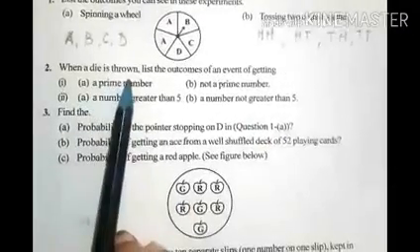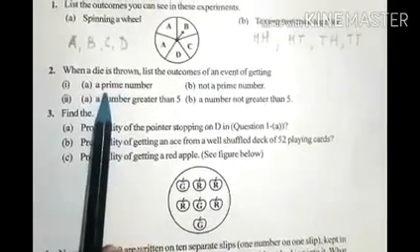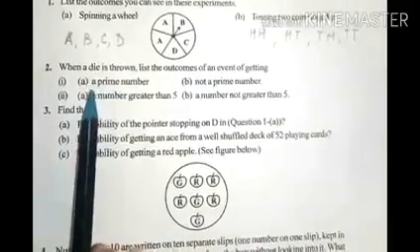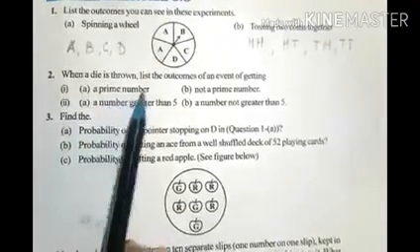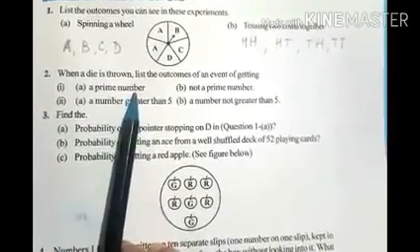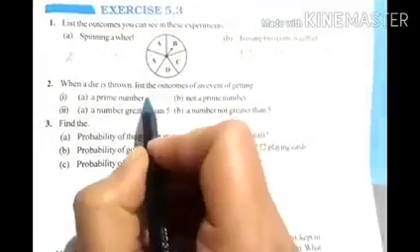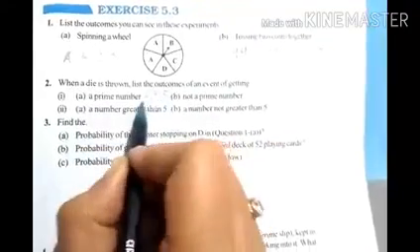Now coming to second question, when you throw a die, list the outcome of events. Means what all things can be seen on the die. A prime number. So you know there are 3 prime numbers, 2, 3 and 5. I discussed in the video also. There are 3 prime numbers on a die. So the possible outcomes are 2, 3 and 5.